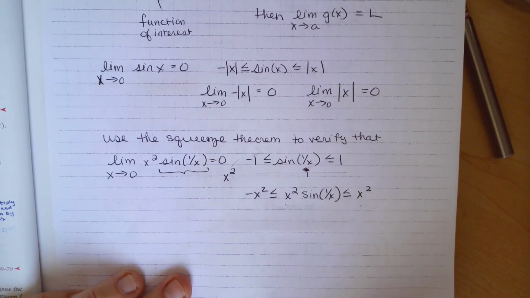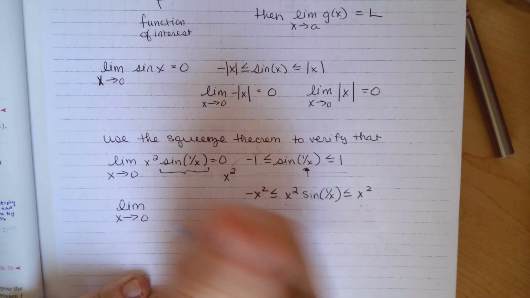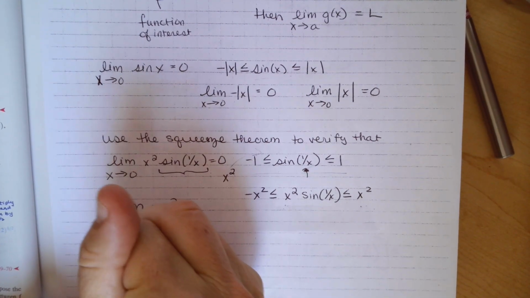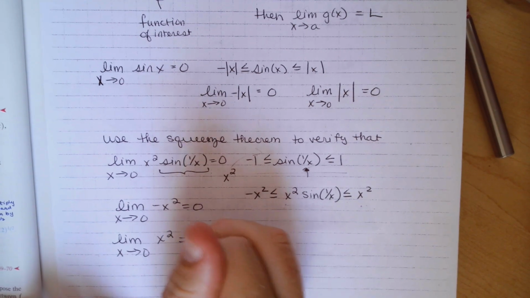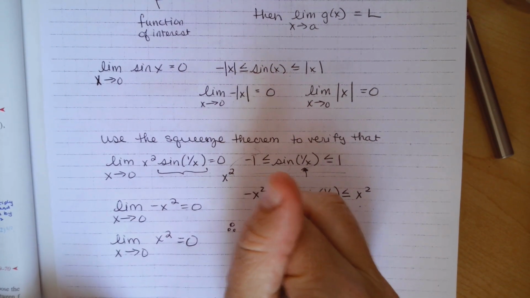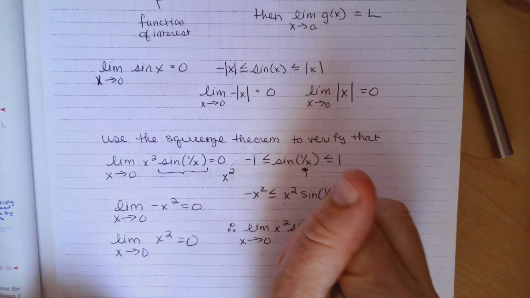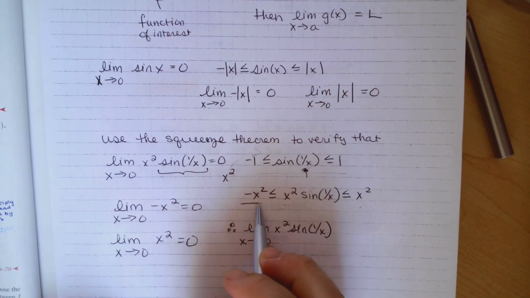So let's look at the limit as x approaches 0 of -x squared, and the limit as x approaches 0 of x squared. And wouldn't you know, they both equal 0. Therefore, the limit as x approaches 0 of x squared sine 1 over x is 0.